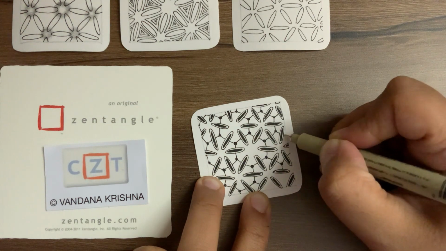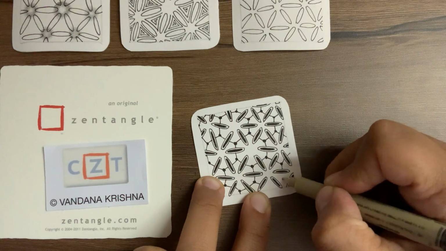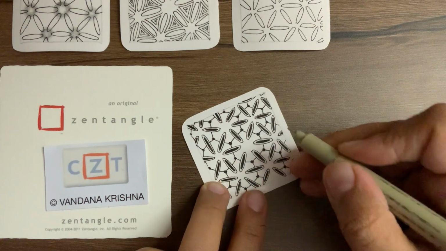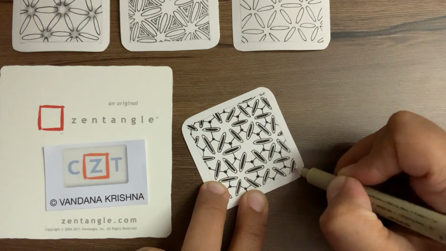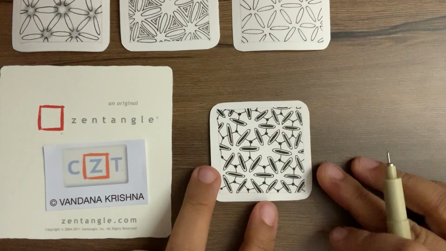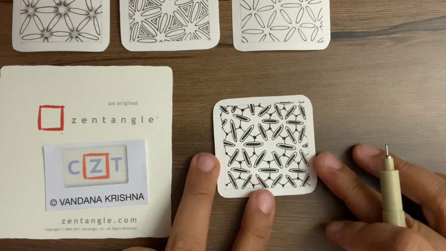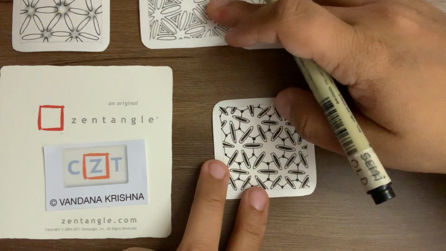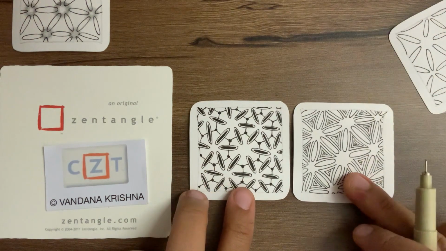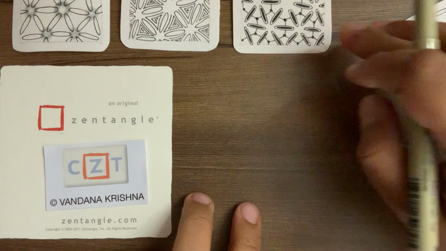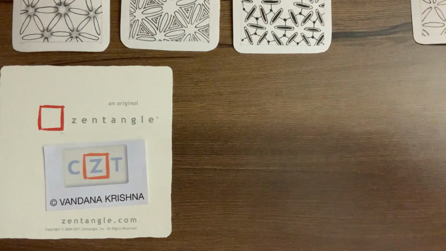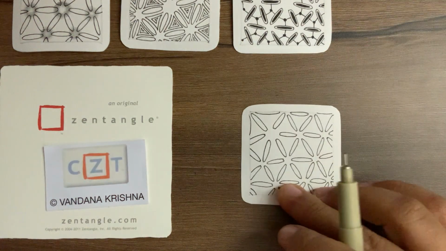So take the variations shown here in the tutorial as inspiration and try to create more of them. So this is our first and this is our second variation, and now we will move on to the third one.